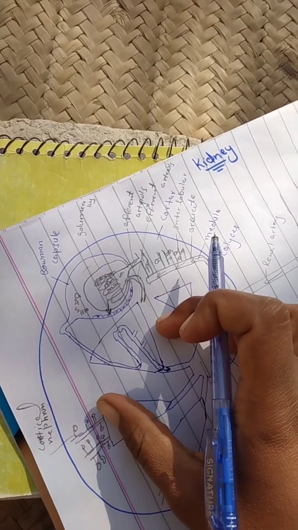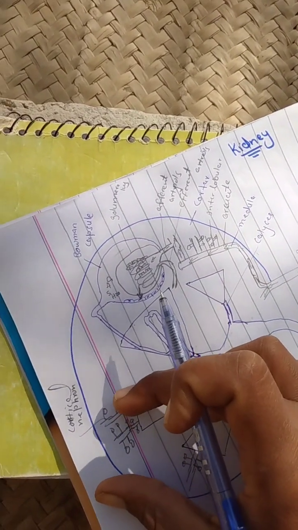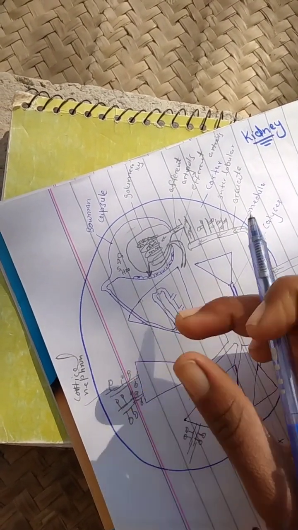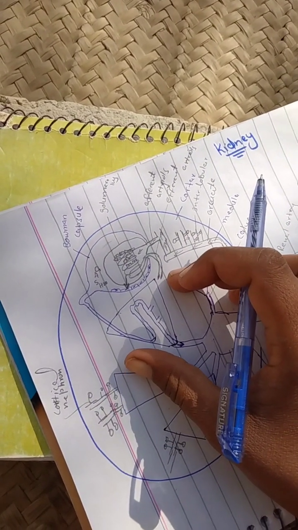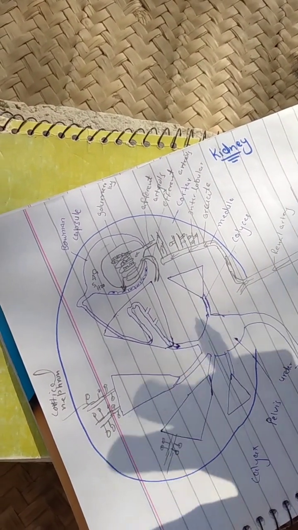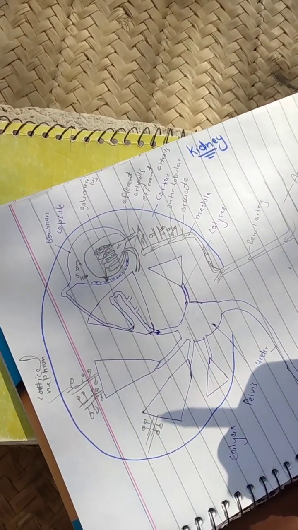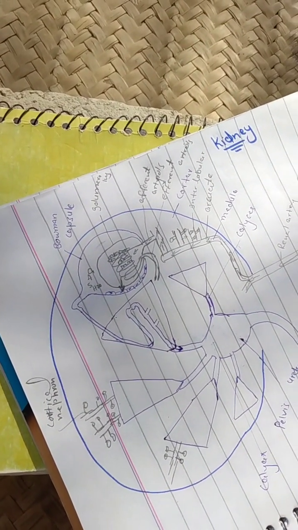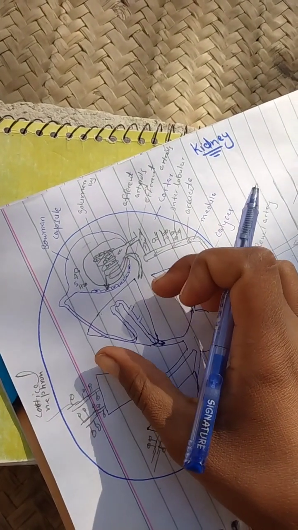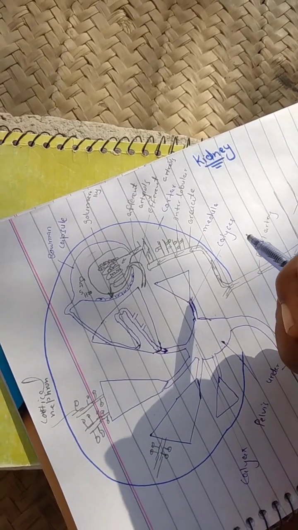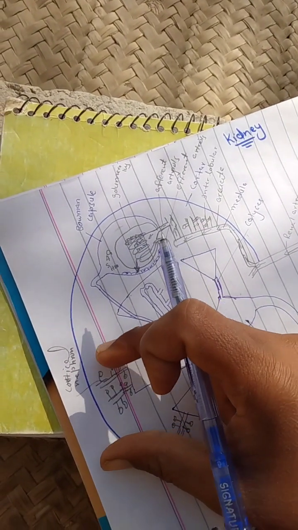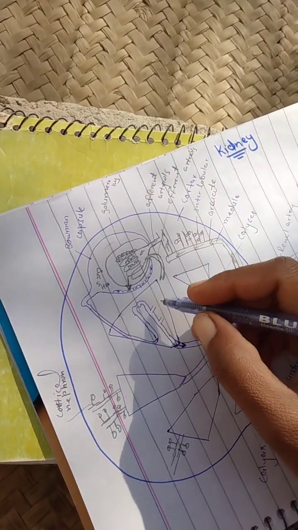Loop of Henle is larger than in the cortical nephron. Juxtamedullary nephron works during water preservation. When our body needs water, juxtamedullary nephron works. And for urine formation, cortical nephron works.